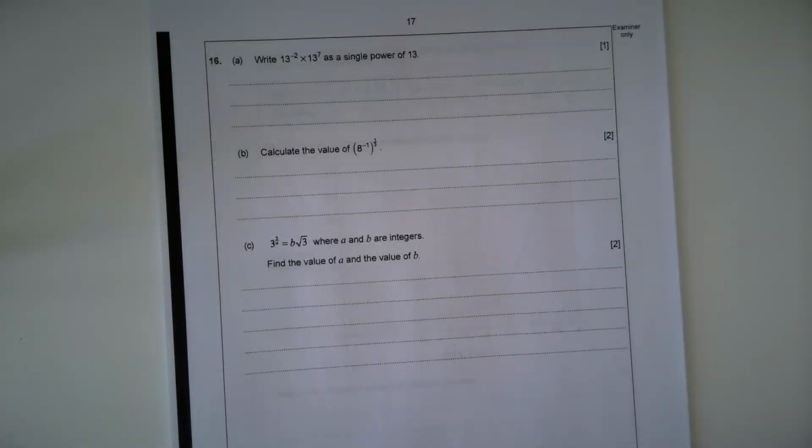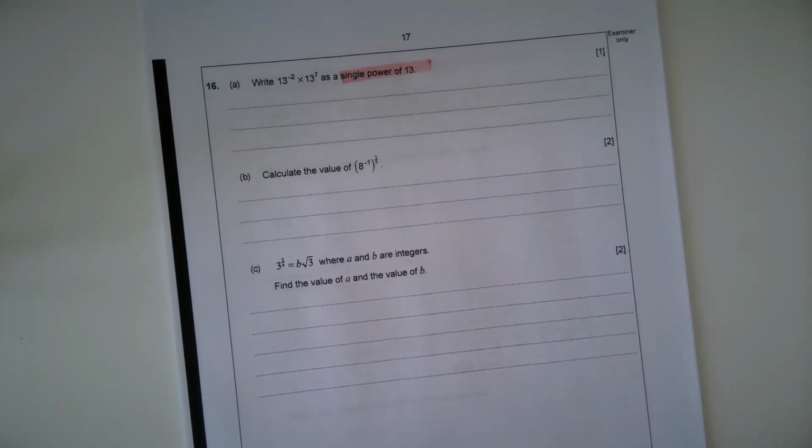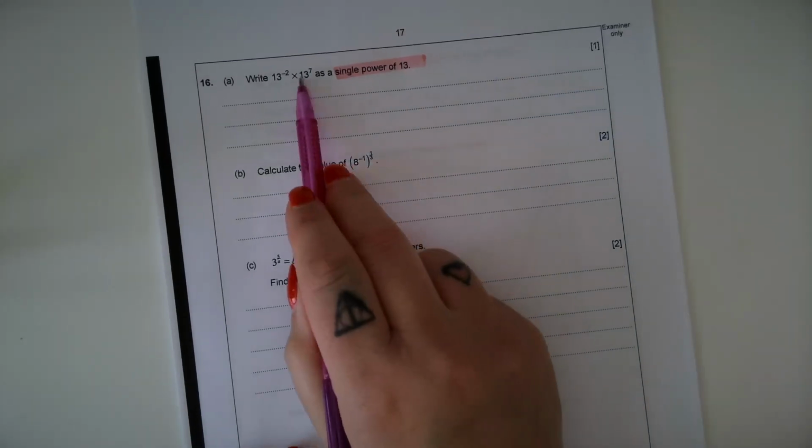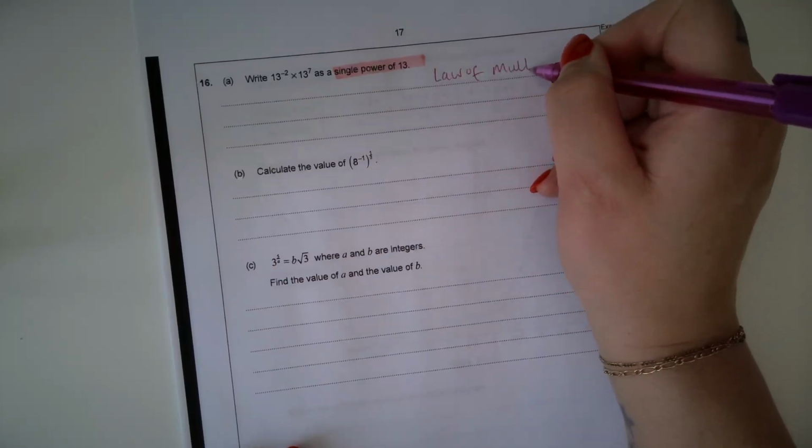Question 16a, write 13 to the power of negative 2 multiplied by 13 to the power of 7 as a single power of 13. So we're working with indices now, laws of indices, and because this is a multiplication, we're working with the law of multiplication.